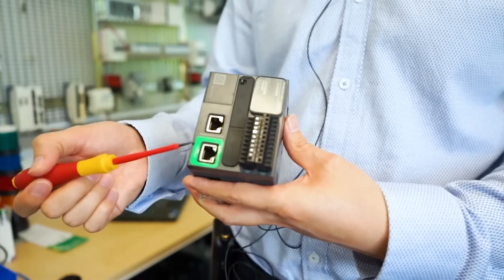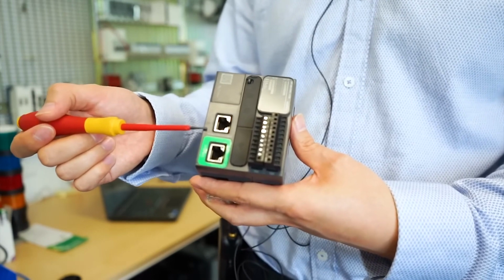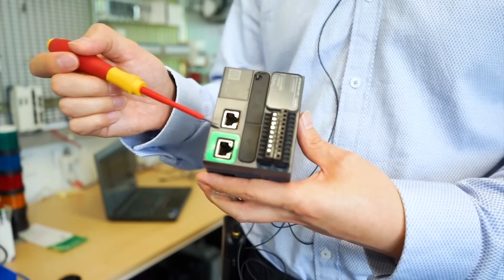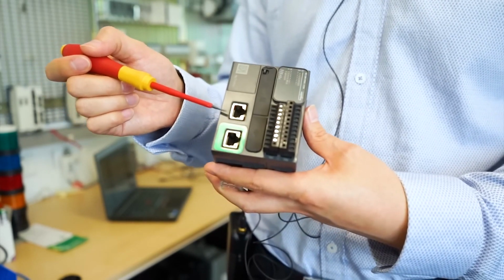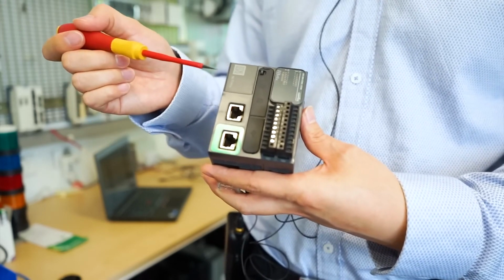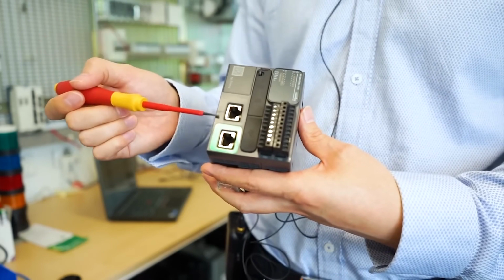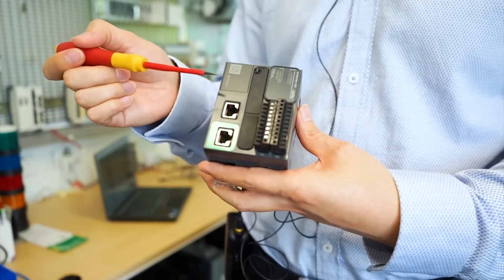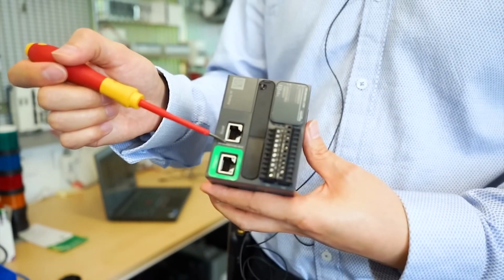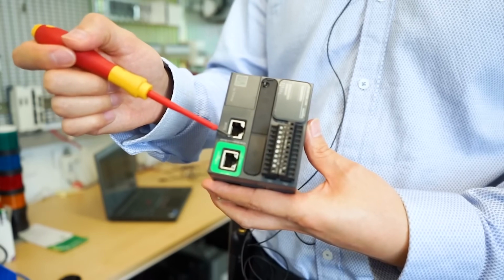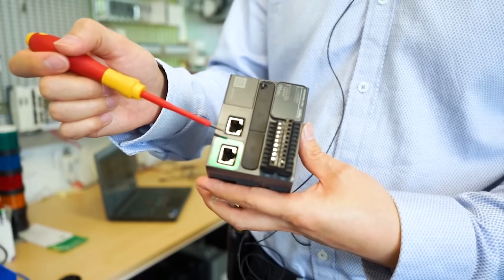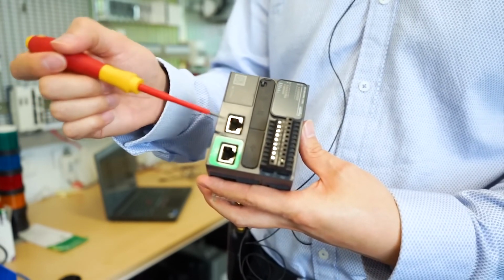On top of this Ethernet port, as you can see, we have the MAC address, these little white characters. This MAC address is unique to every unit. We can use this to identify the default IP address of this device. As you can see, we have this MAC address with 1, 2, 3, 4, 5, 6.